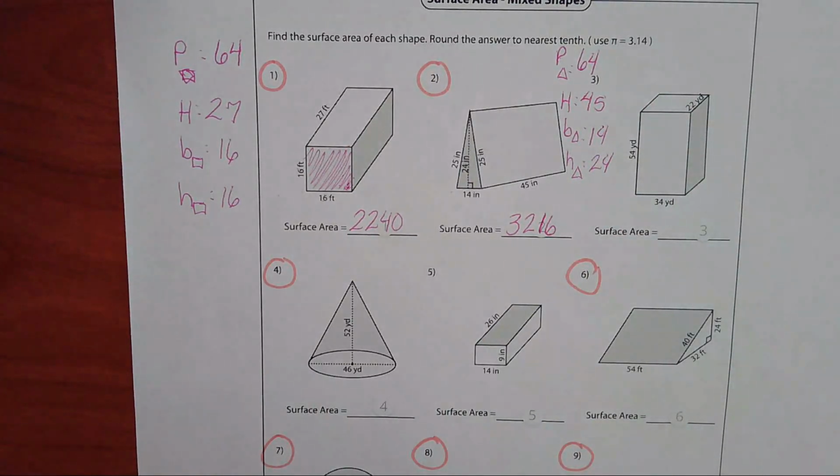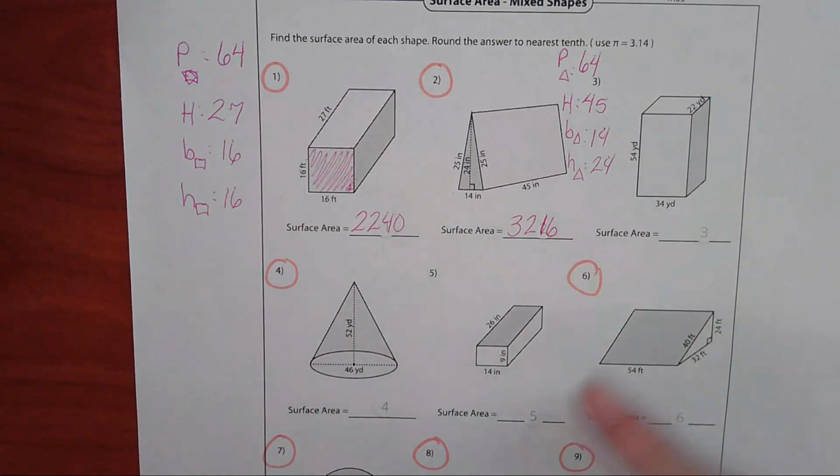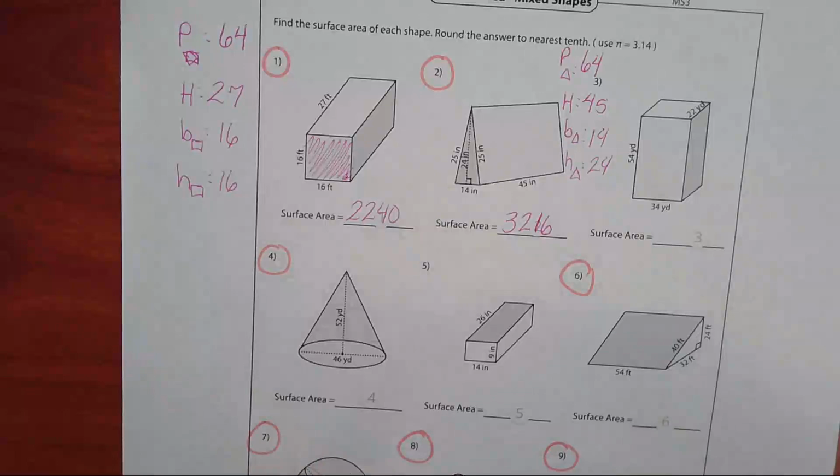On your quiz tomorrow, I need to see this. If I don't see this, then I don't know how you're getting your answers. This works for me for work.